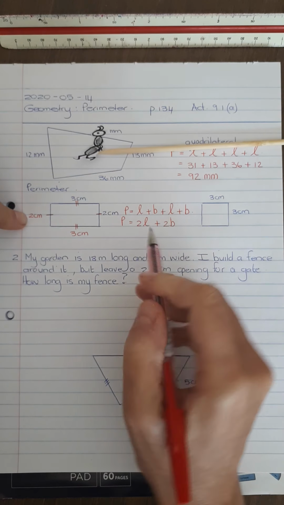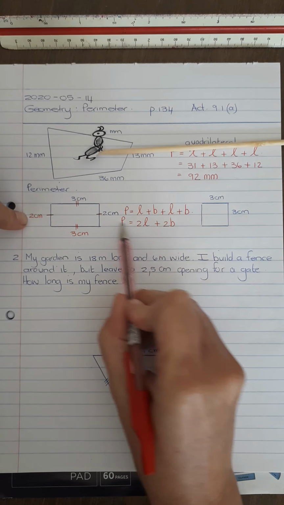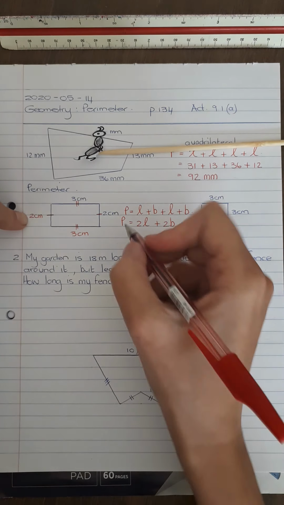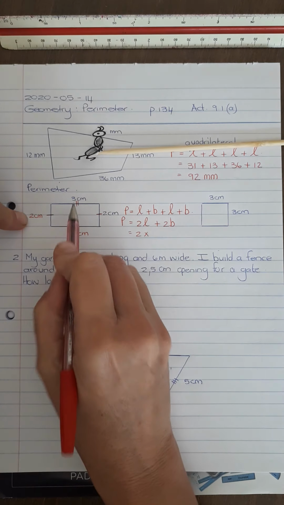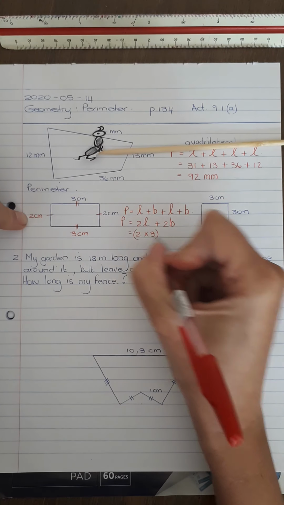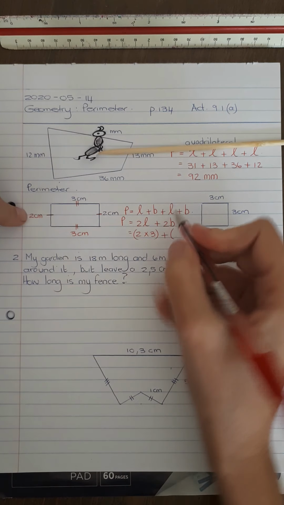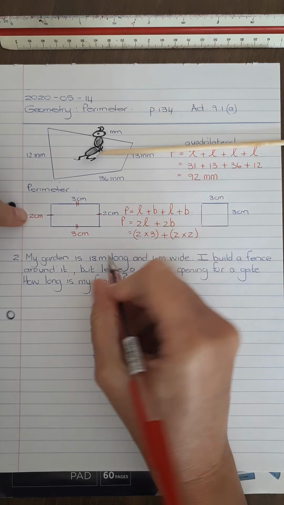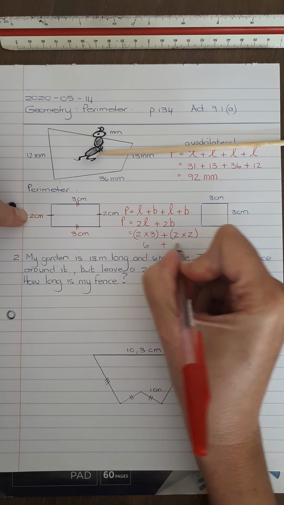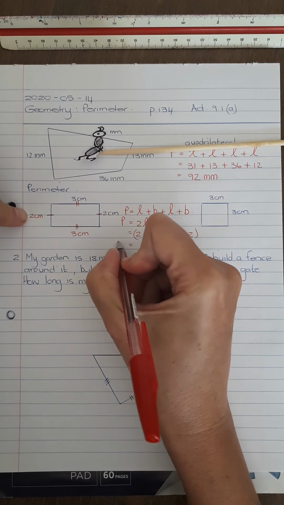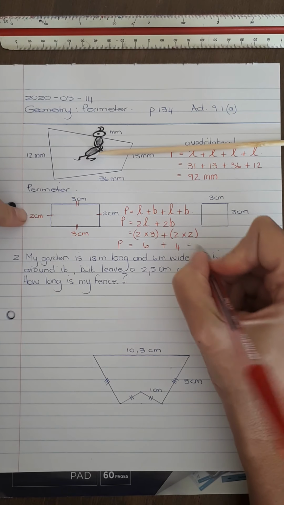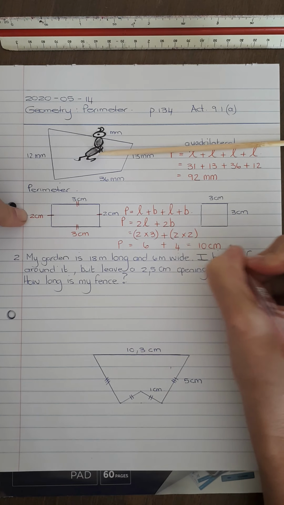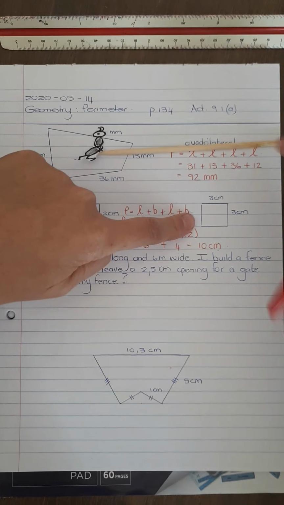Now, this is very important. This formula for the perimeter of a rectangle, you need that to get a mark. Okay, so we're going to say 2 times the length, 3, plus 2 times the breadth, and that's 2 centimeters. Then I end up with 6 plus 4, my perimeter. My answer will be perimeter equals 10 what? 10 centimeters.